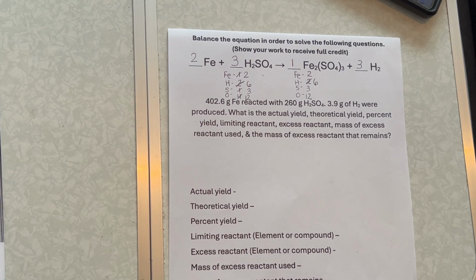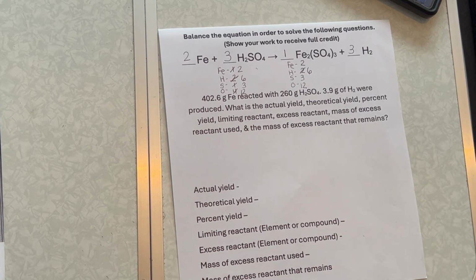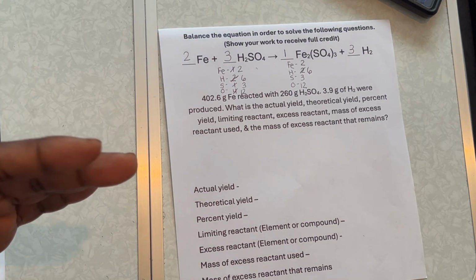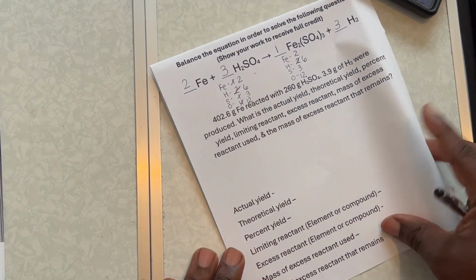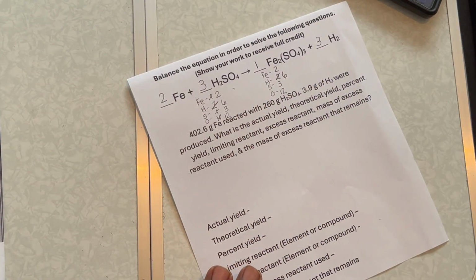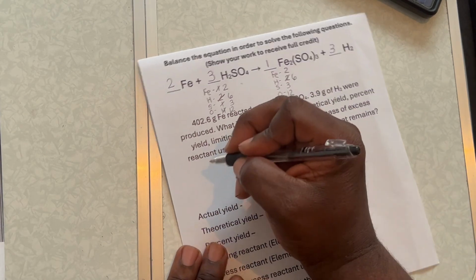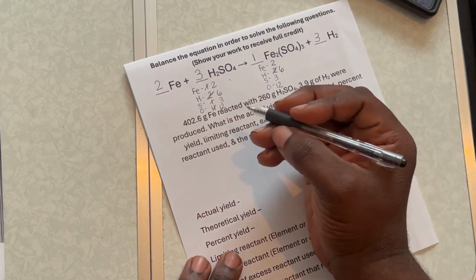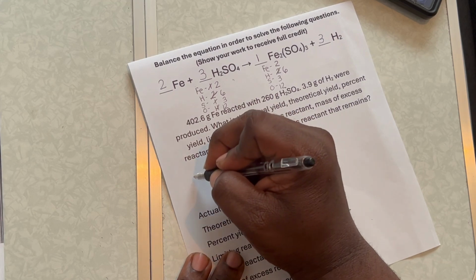So the first thing you need to do is find the limiting reagent. There are 2 ways you could do that, but for this purpose, the best way is to calculate both the reactants. So I'm gonna calculate iron and I'm gonna calculate sulfuric acid. So first thing you do is set them up like this. I'm going from grams to grams. So when you go from grams to grams, you're gonna have 4 lines and you're gonna multiply 3 times.